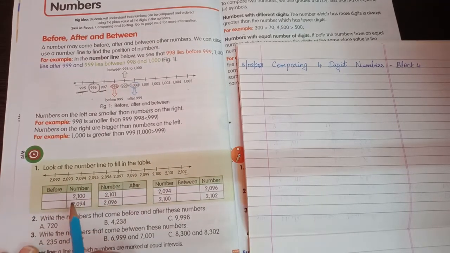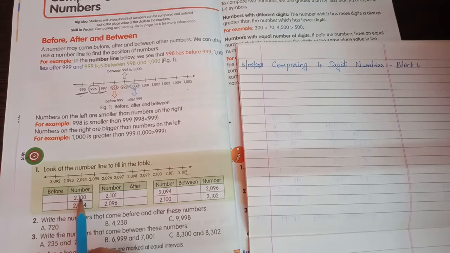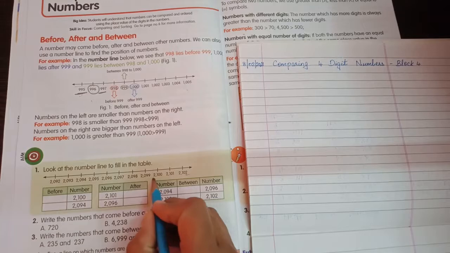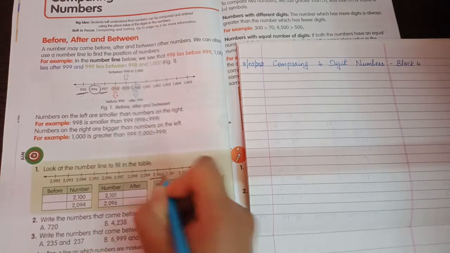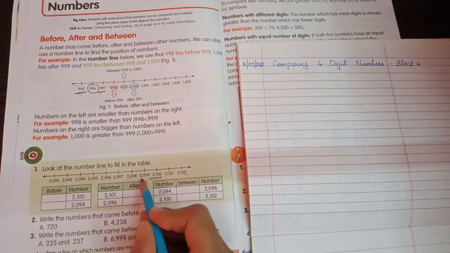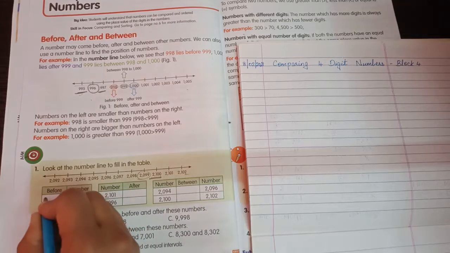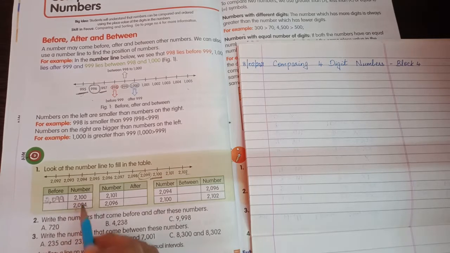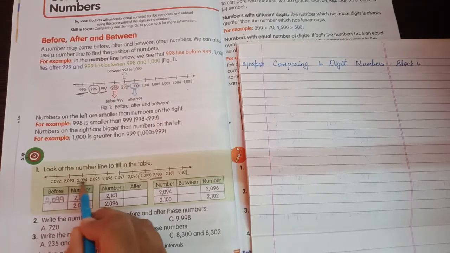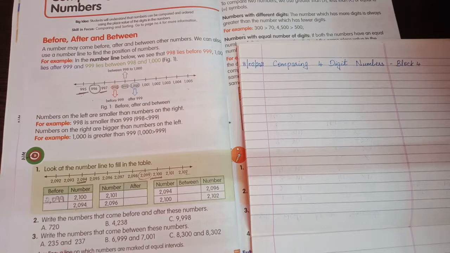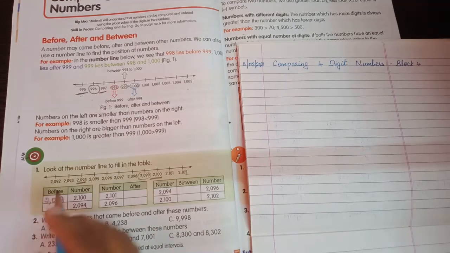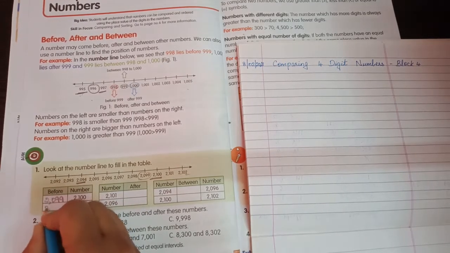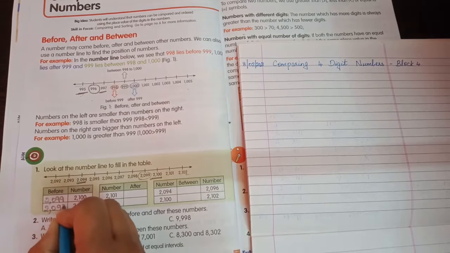So let us write here 2100. Which number comes before 2100? So look for the number 2100. It is here. And the number before it is 2099. So write 2099. And then 2094. We have to just look at the number on the number line and write which number comes before it. Before 2094 it is 2093.